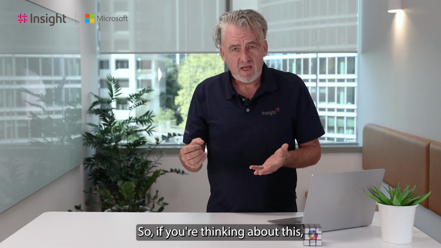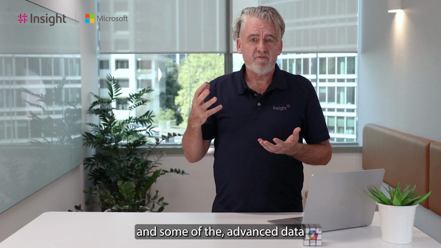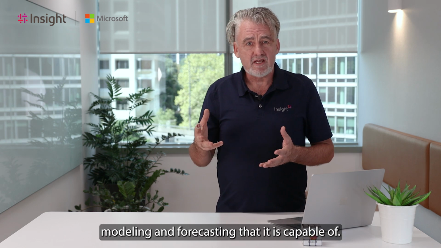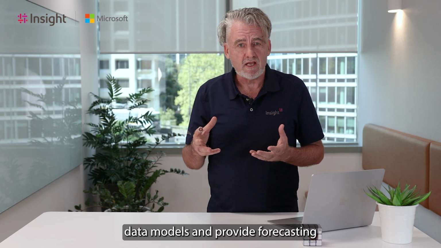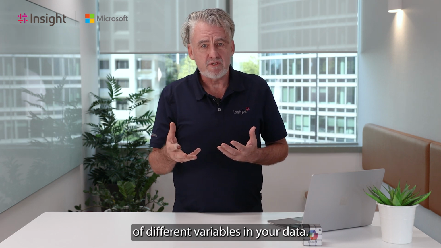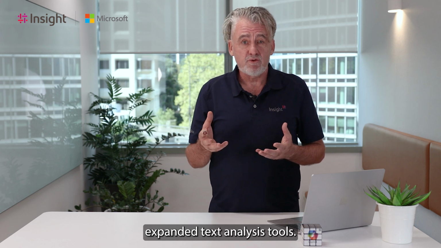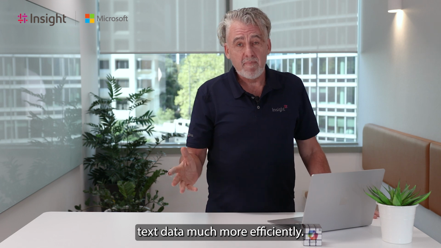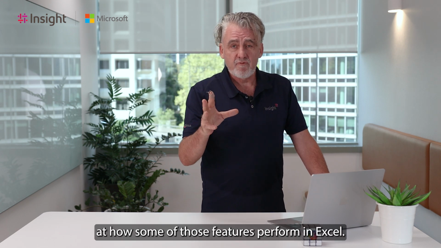If you're thinking about this, I also want you to start thinking about where it's going from an agent perspective, and some of the advanced data modeling and forecasting that it is capable of. It can create much more complex data models and provide forecasting that helps you understand the impact of different variables in your data. There's also expanded text analysis tools. This feature helps you analyze and interpret text data much more efficiently. So let's go and have a look at how some of those features perform in Excel.